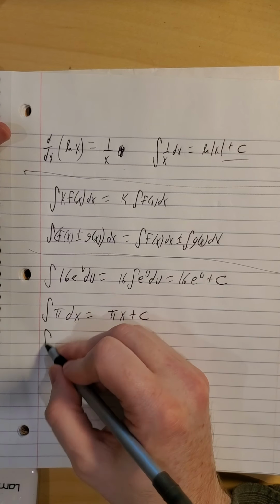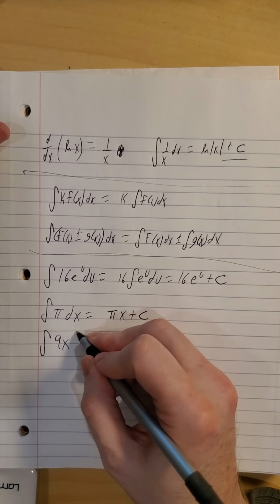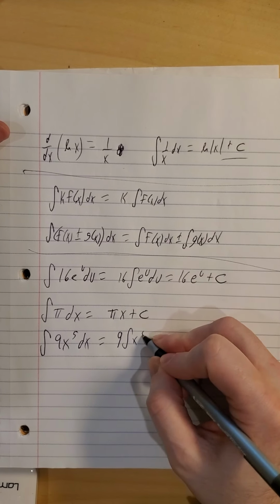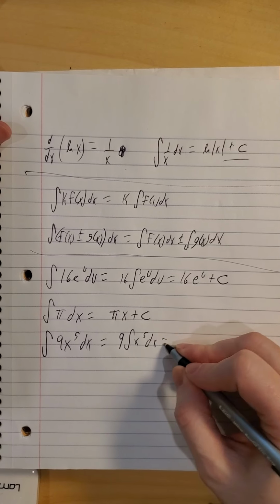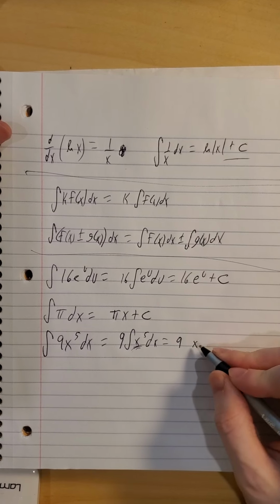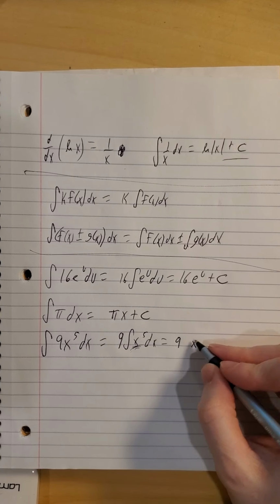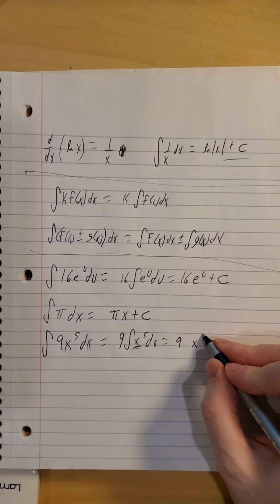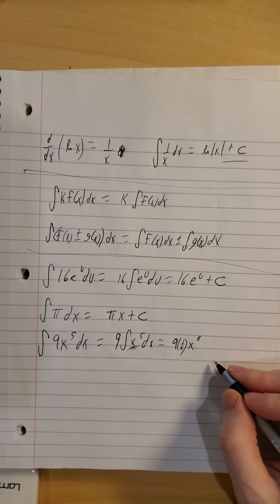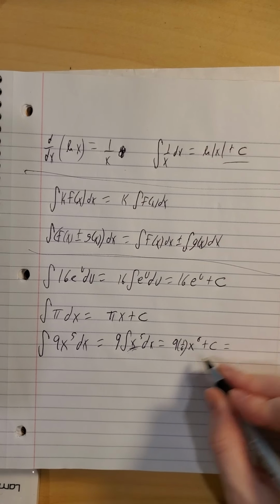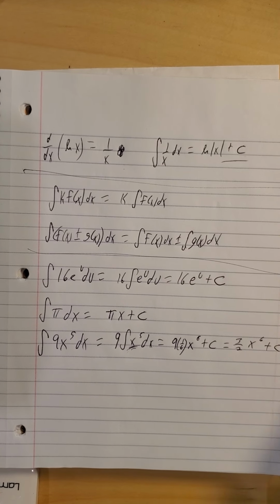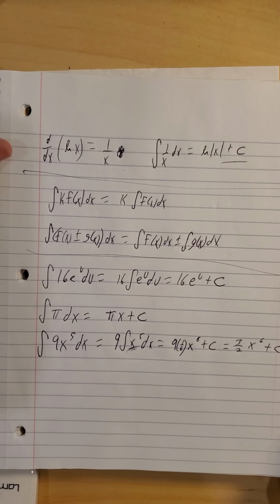Let's see, let's try another couple. Integral of 9x to the 5th times dx. So 9 integral of x to the 5th times dx. So I'm going to hang on to the 9, and I'll just sort of mentally work backwards on this x to a constant. So instead of dropping 1 from the exponent, I will add 1 to the exponent, which means then I need, in this case, a 1/6 plus c, and then we just do a little cleanup there. So 3/2 x to the 6 plus c would be our integral.